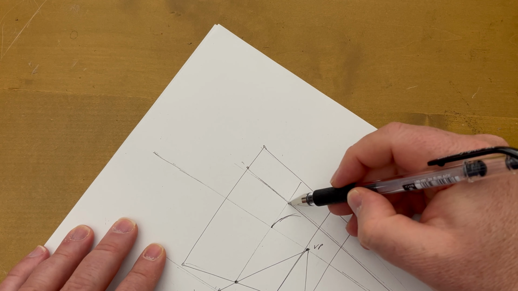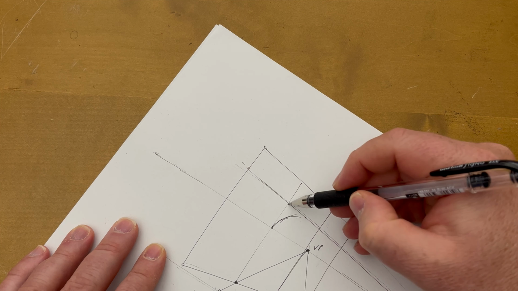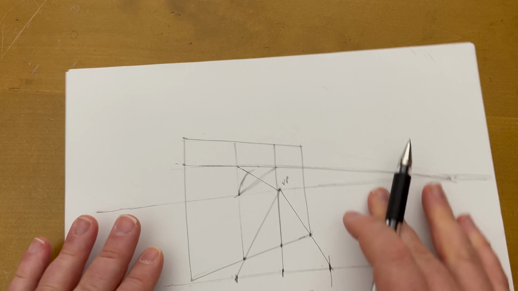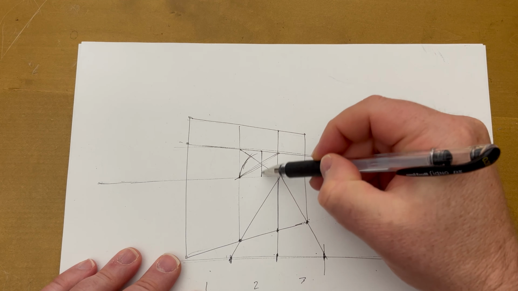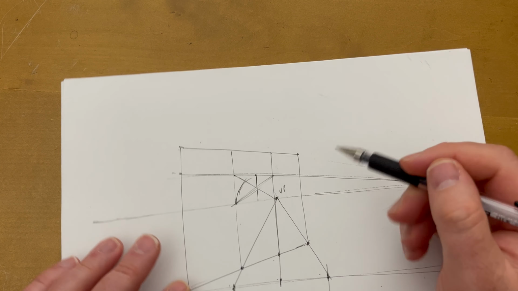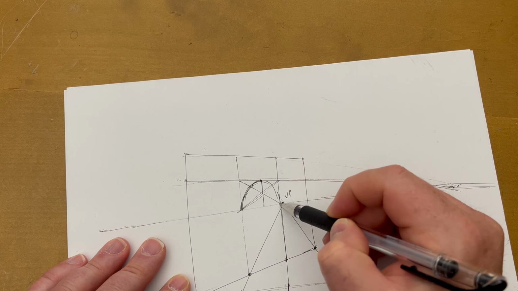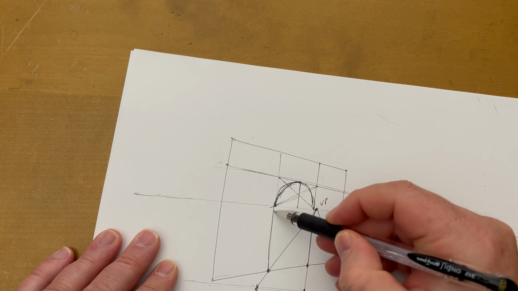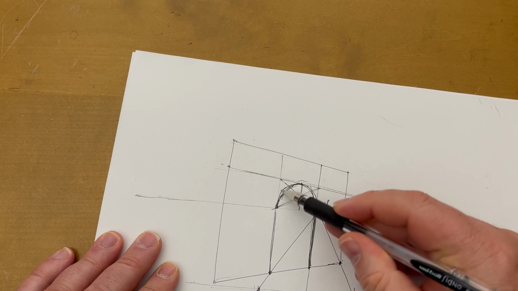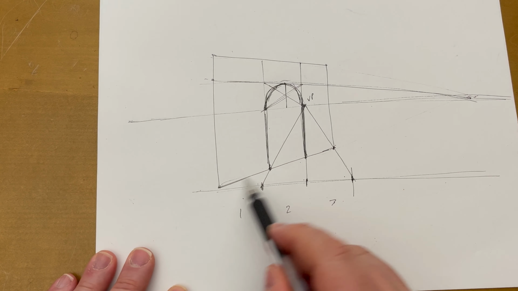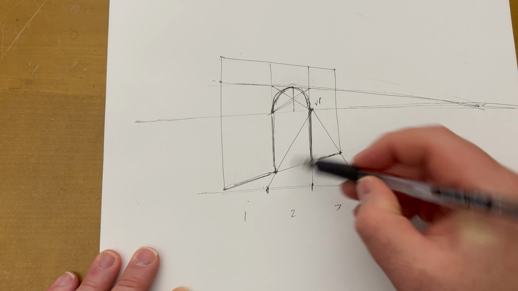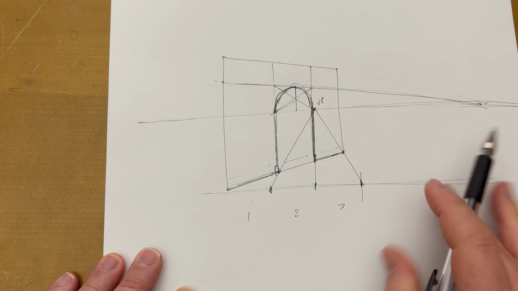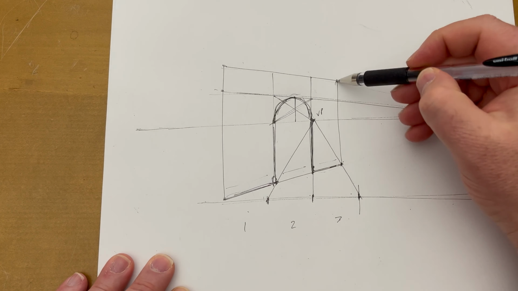Now, if we want to get really specific and figure out where the tip of that arc is, we can do diagonals here, and now we have the midpoint. We have our arc, and our doorway can go down here. So we now have an arched doorway in perspective, and we can be confident that these spaces are equal in this 3D space that we've made.